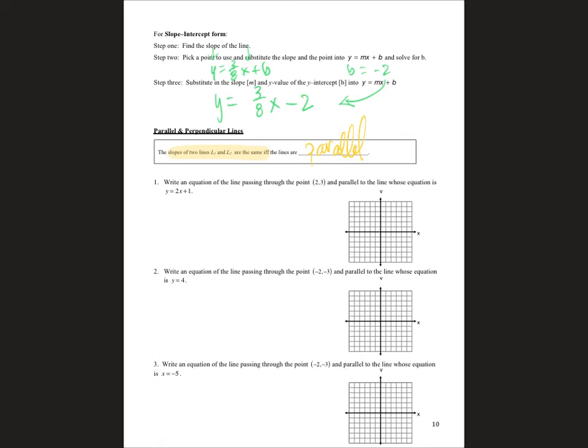So if I ask you to write the equation of a line passing through this point, and it's parallel to the line whose equation has this point, the first thing you're going to want to do is identify the slope. So the slope of the original line is 2. So I want the equation of a line that passes through this point and has that slope. I could easily substitute into the point slope formula.